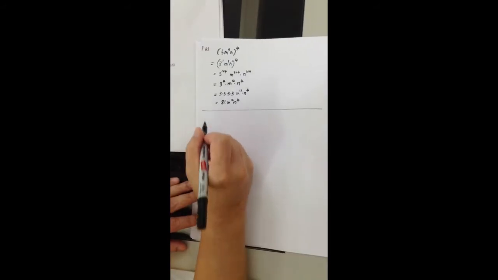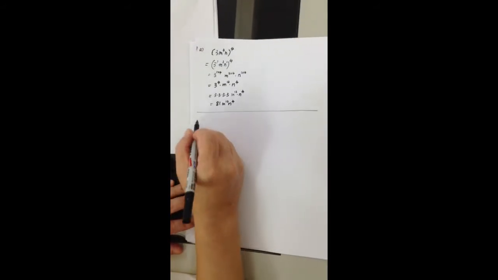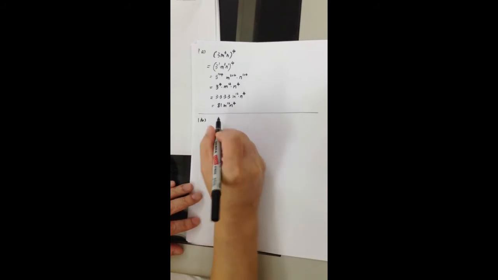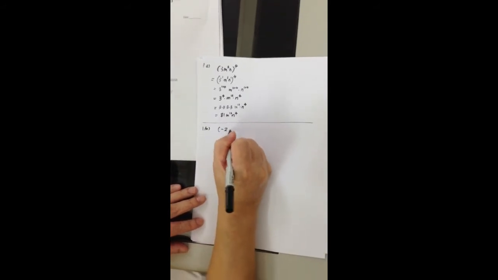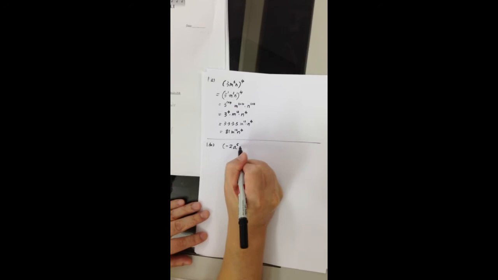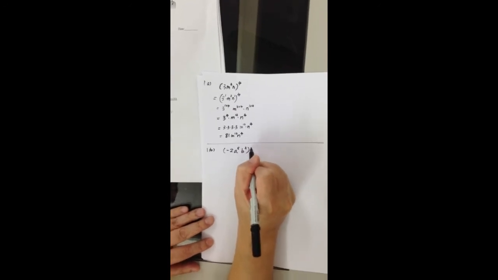Okay, now we are going to challenge question number 2. Which formula are you going to use? Now you have to think once again. 1, 2, 3, 4, or 5.